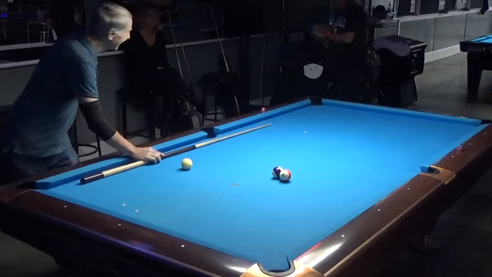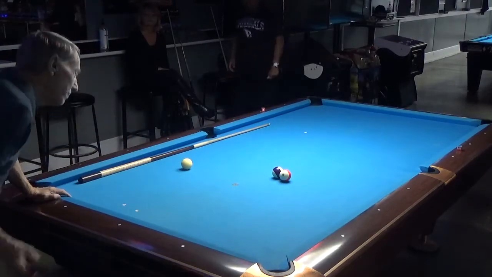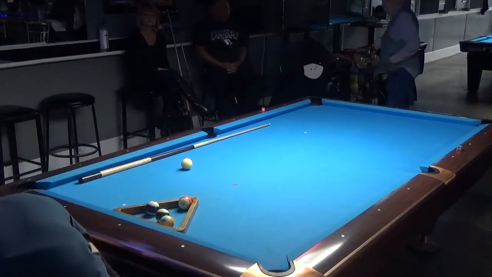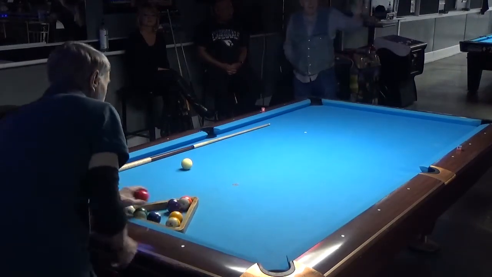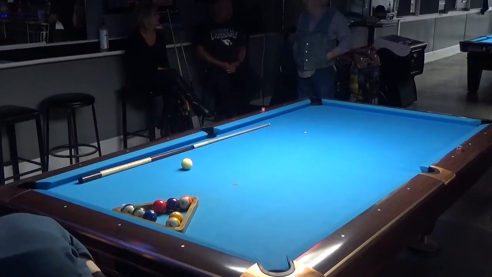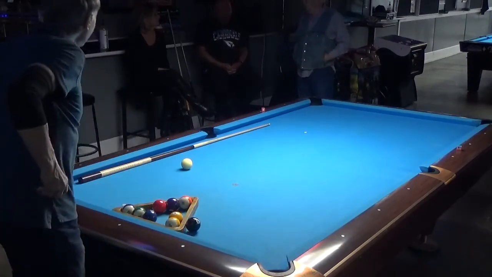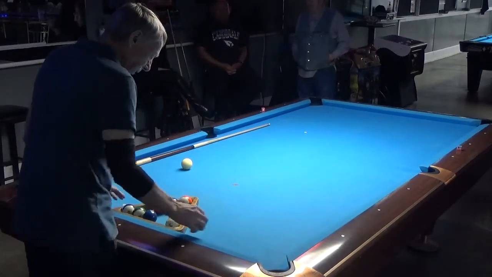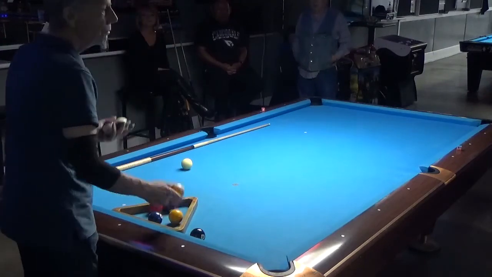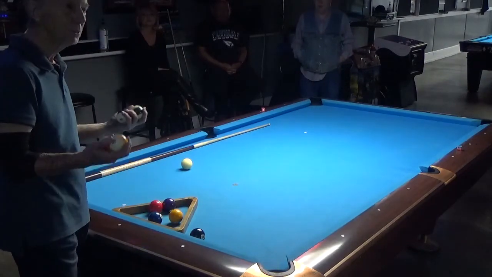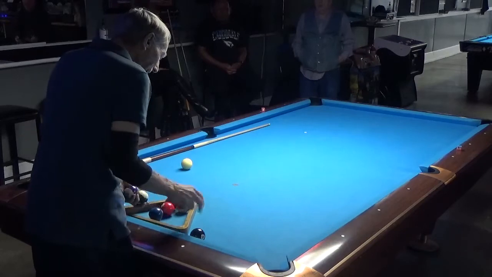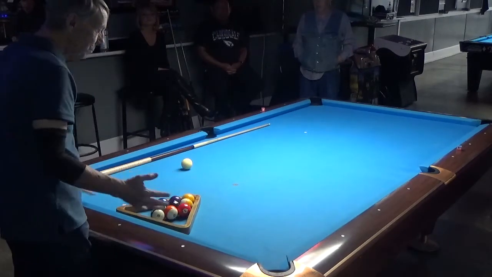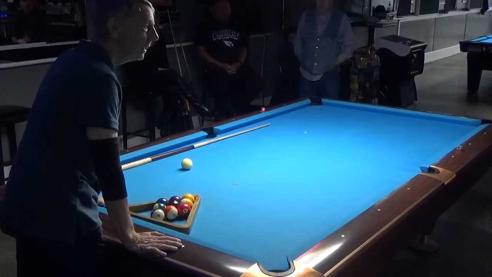All right, let's do a quick rack of short rack 8 ball. How many of you have played short rack 8 ball? You never played it? No? I've never seen it. We're going to use, it's just like regular 8 ball, only using 4 stripes and 4 solids. And you rack it just like 9 ball. In other words, the 8 goes in the middle and you can put the other balls wherever you want.